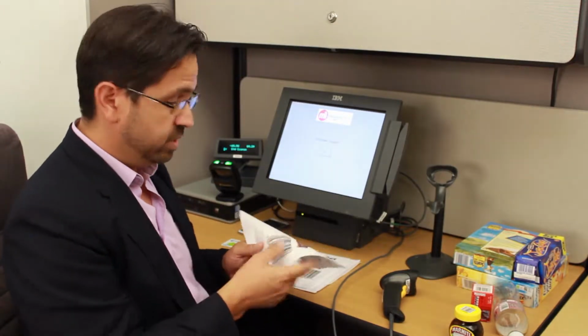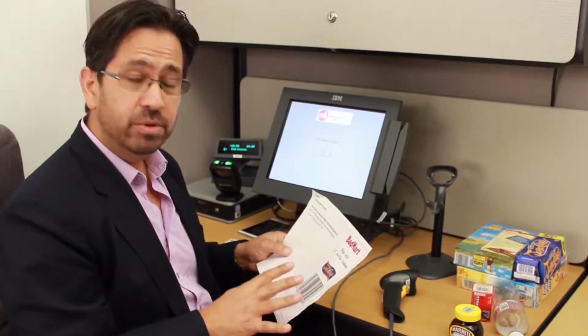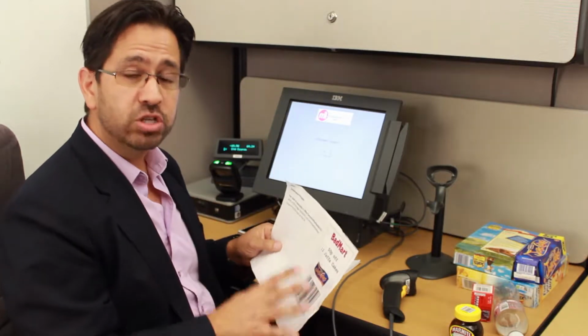Unknown coupon. So what Sparkle's done here is we've taken a look at this barcode, looked in our database of all known live offers in America, and we've said, well, not only is this not a valid offer, but actually it doesn't exist at all. So what this really means is it's purely fraudulent.